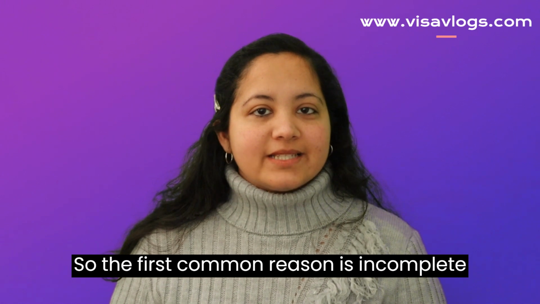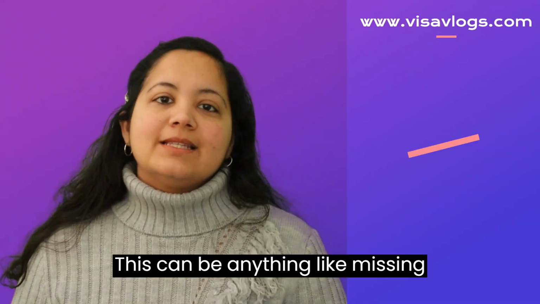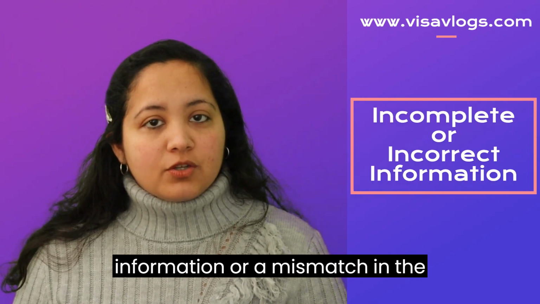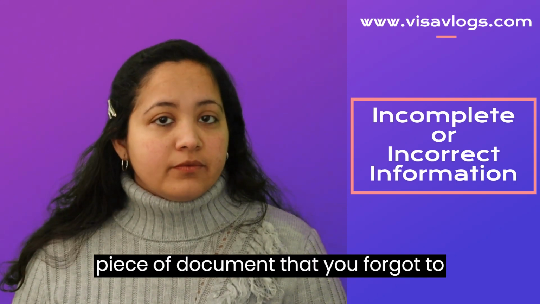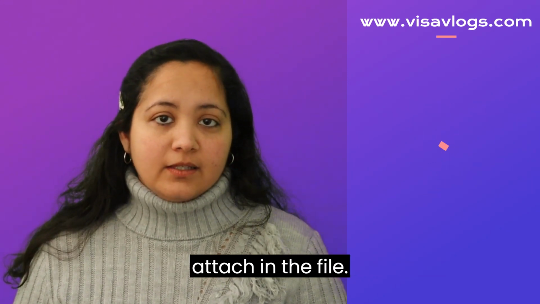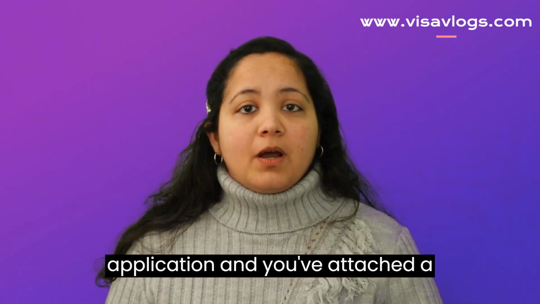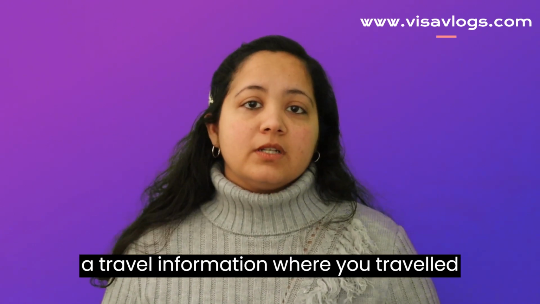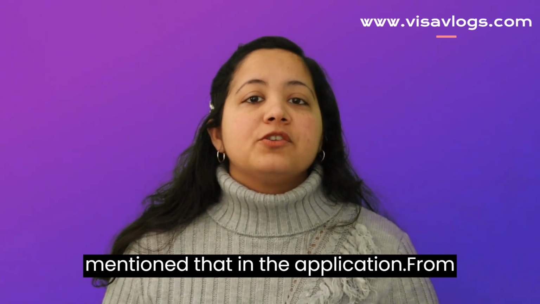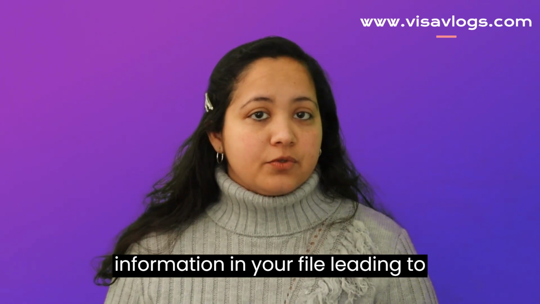So the first common reason is incomplete or inaccurate information in your application. This can be anything like missing information or a mismatch in the information, or any such important piece of document that you forgot to attach in the file. For example, if you've applied for your visa and you've attached the passport with all the pages, and there was travel information where you traveled in the recent past and you've not mentioned that in the application form, this could be a mismatch or inaccurate information in your file leading to rejection.